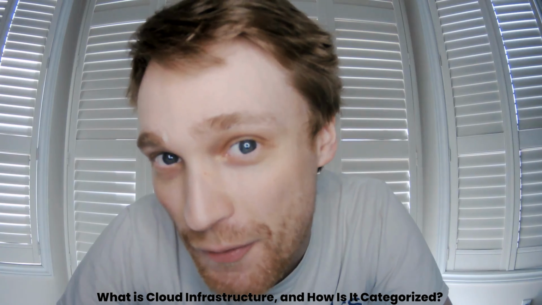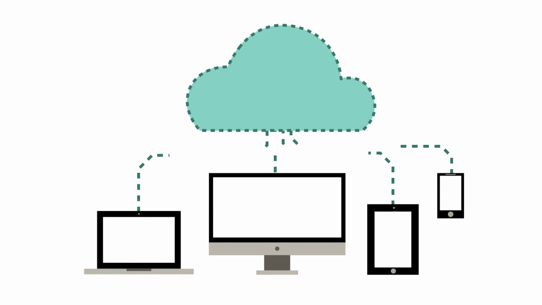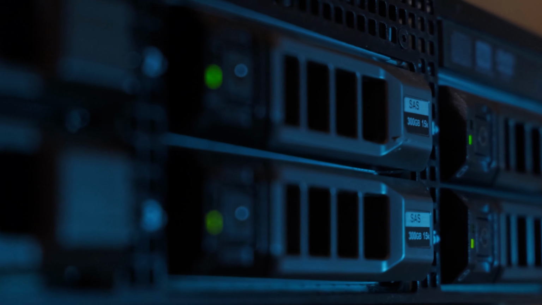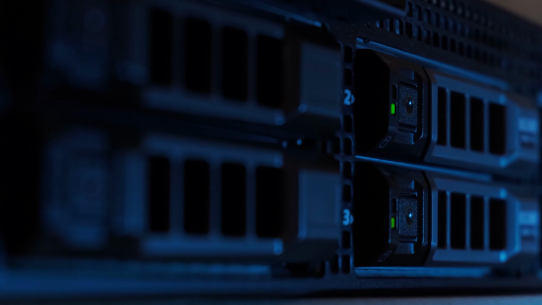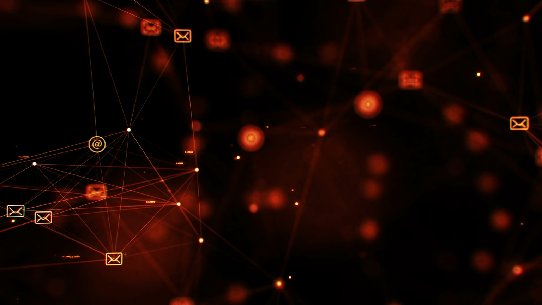So what is cloud infrastructure and how is it categorized? The concept of cloud infrastructure can be broad and the definition can be somewhat complex. However, when it comes down to the components of cloud infrastructure, some of the key elements include network devices, servers, storage devices, and software. These components are important to create applications, which are then accessed through the cloud. These applications can be accessed remotely via the web, wide area networks, telecom networks, and other networking mediums.